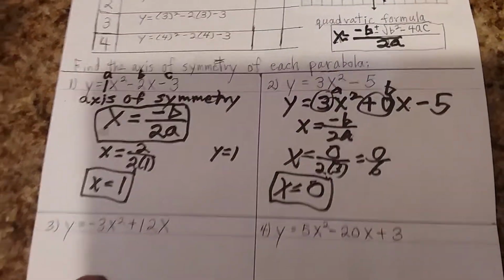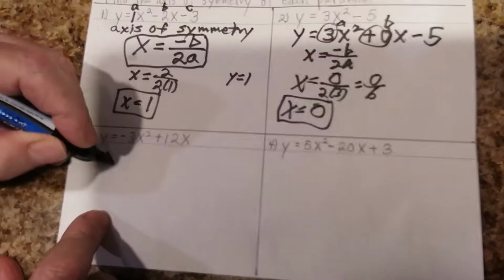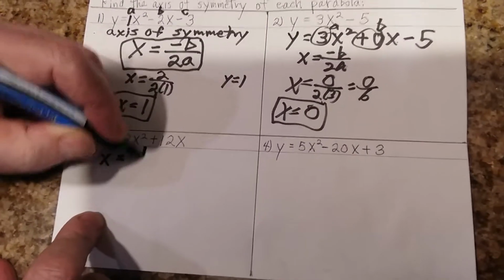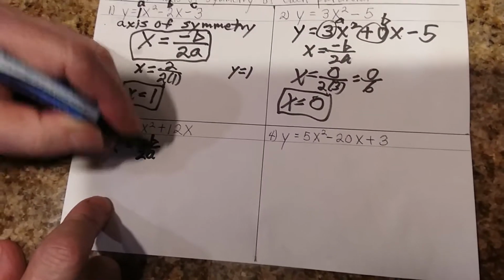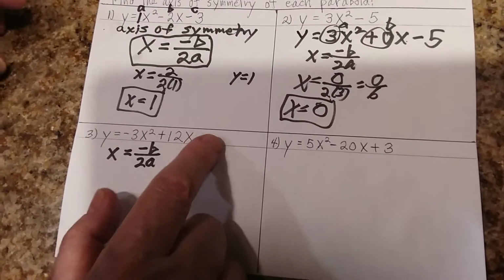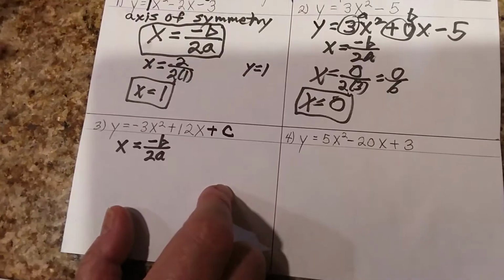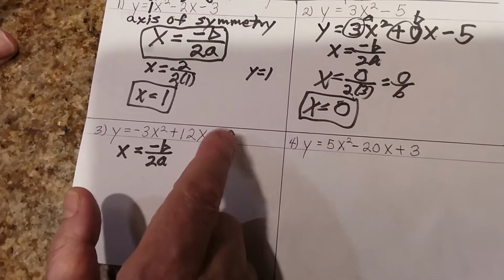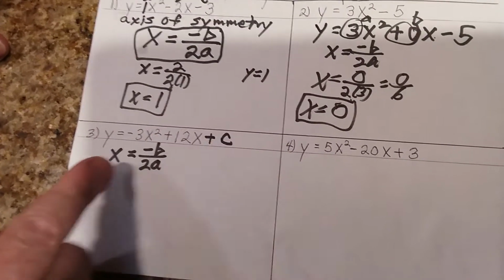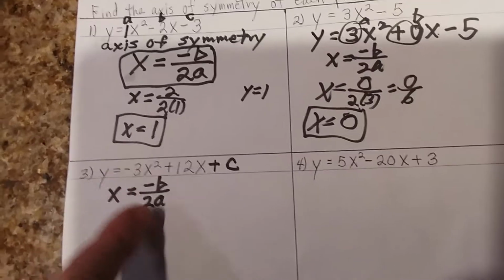Okay, here's another one. Again, we write the formula, x equals minus b over 2a. Now this time, the last number is missing. In other words, the c. You could put it in if you want, but it doesn't matter what that is because that c does not get involved in the formula. All you need is a b and an a.